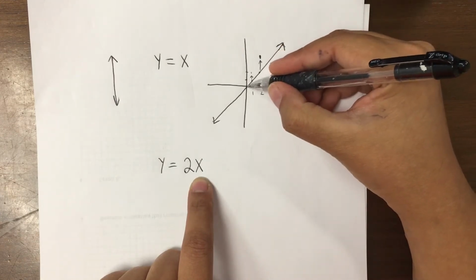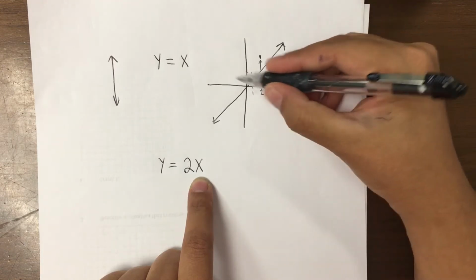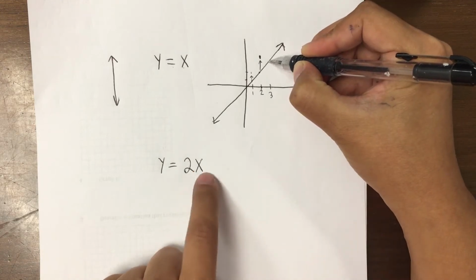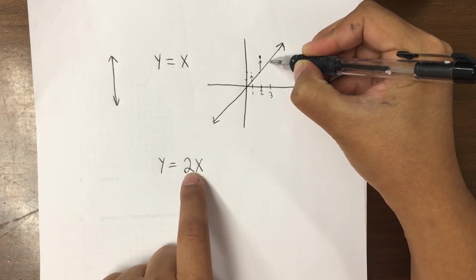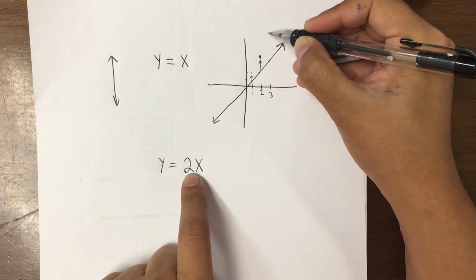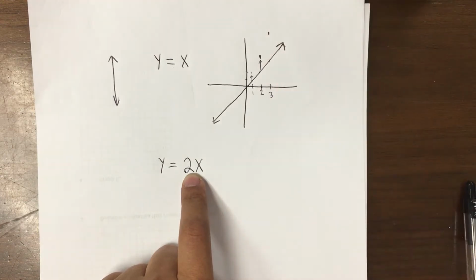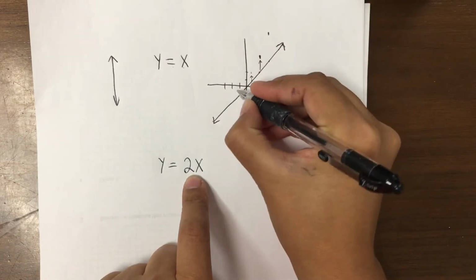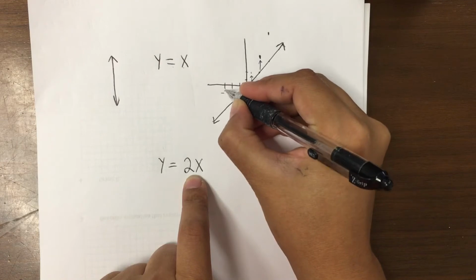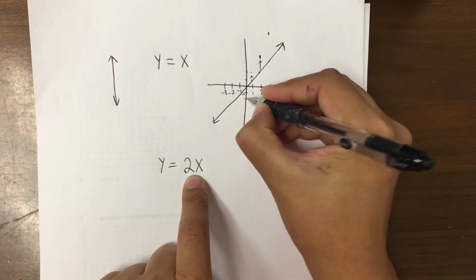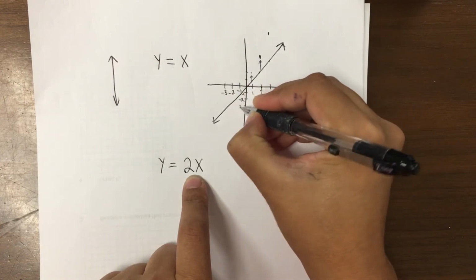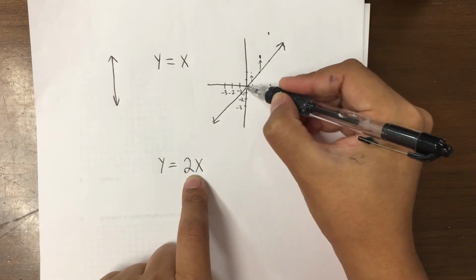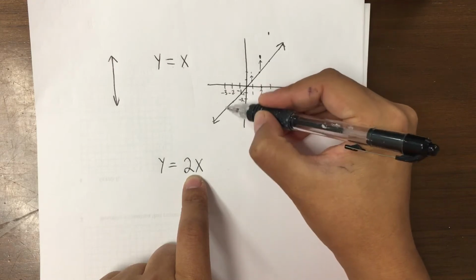3, initially, in the original graph for y equals x, is 3, 3. But now that you're multiplying my x by 2, that means twice as much. So that will be 6. So my new graph, basically, oh, and let me do a couple in the negative so that you can see. -1, -2, -3. So before it was -1, -1, -2, -2, -3, -3.